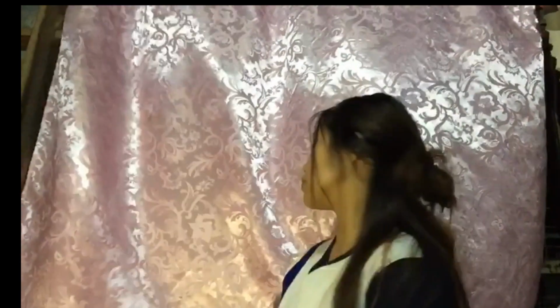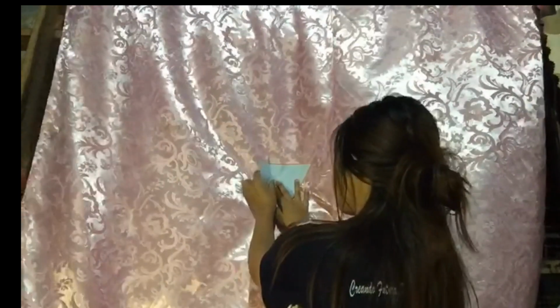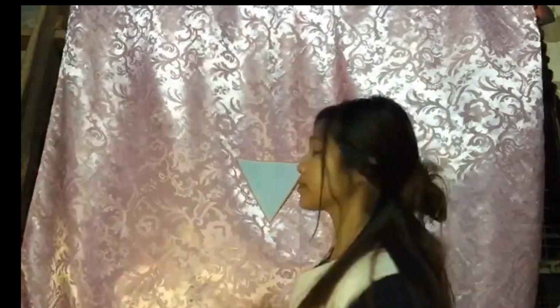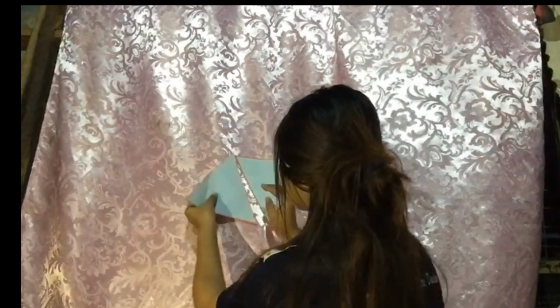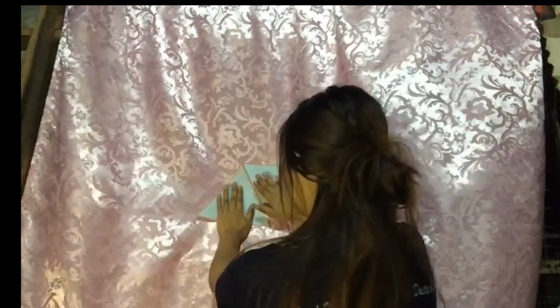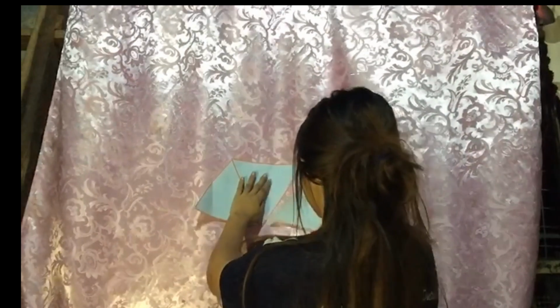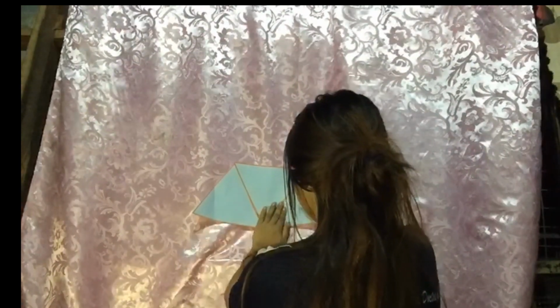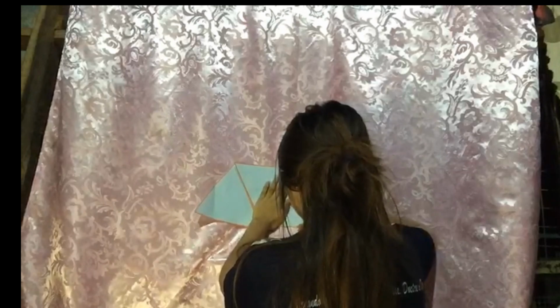But before that, watch me first. I will now place my first triangle. Add another one. And another triangle. And as you can see, there are no gaps or overlaps. Therefore, a triangle can actually tessellate.